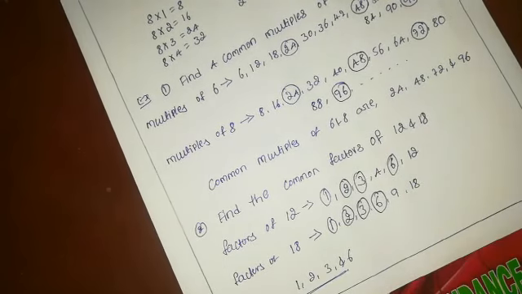Okay students, in this class we learnt about factors and multiples and properties of factors and how to find out the common factors and common multiples. In the next class we will continue with HCF and LCM.